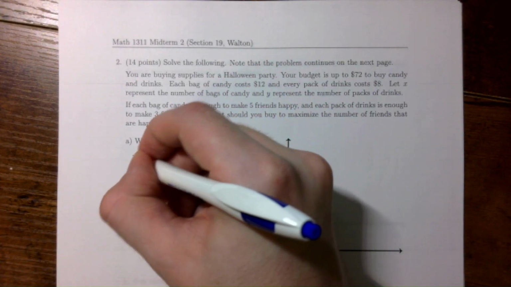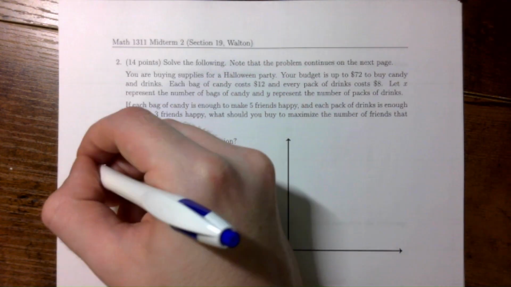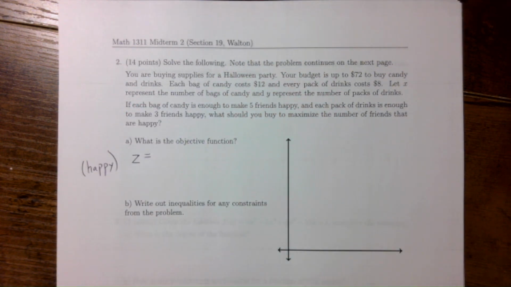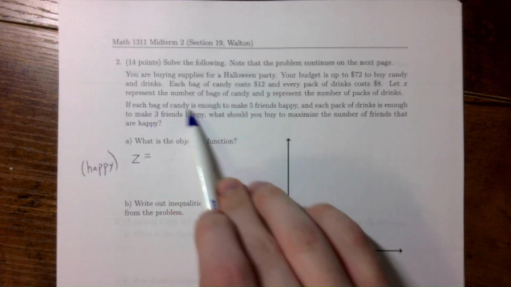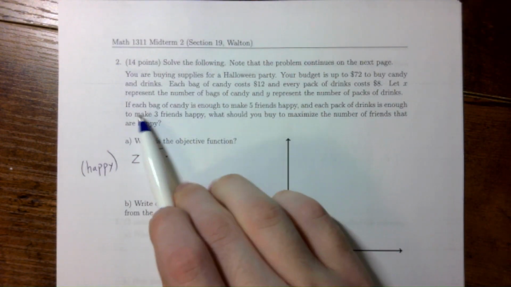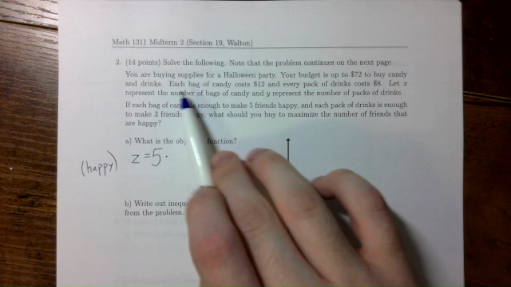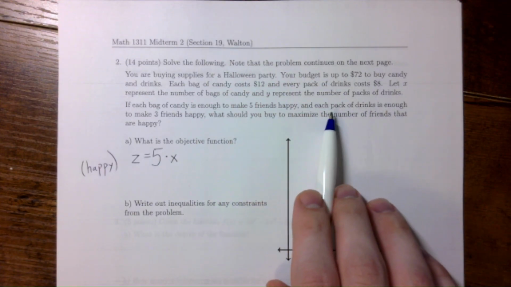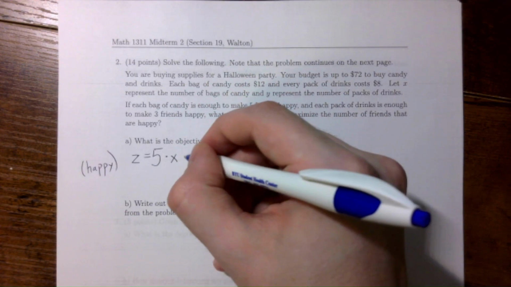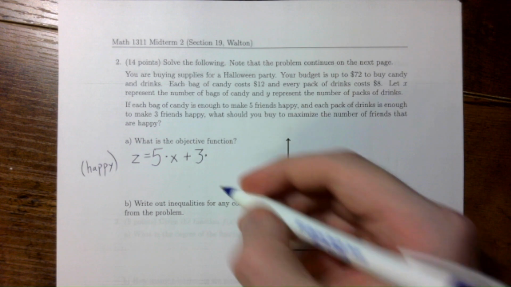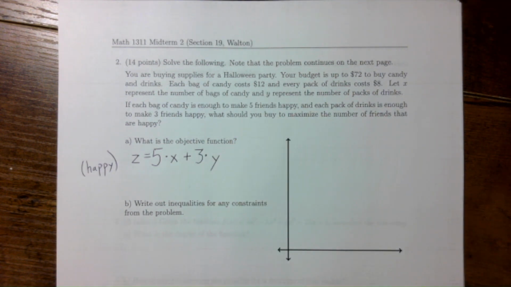So we are going to let Z give us the number of friends that are happy. So this is our happiness function. Z is going to be equal to however we calculate happiness. We are told a bag of candy makes 5 friends happy, so we have 5 friends happy times the number of bags of candy, which is X. So we have 5X. Next, drinks make 3 friends happy, so we get 3 times the number of drinks, and that is Y. So our objective function is 5x plus 3y.